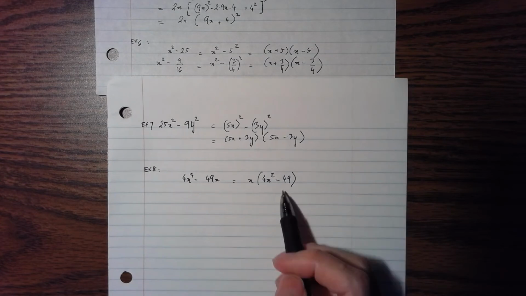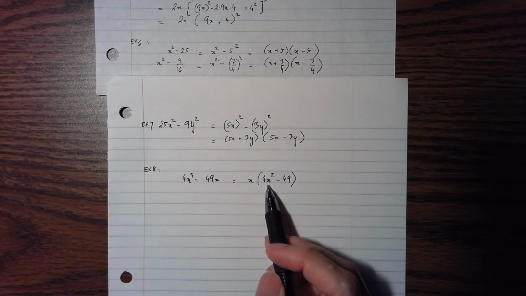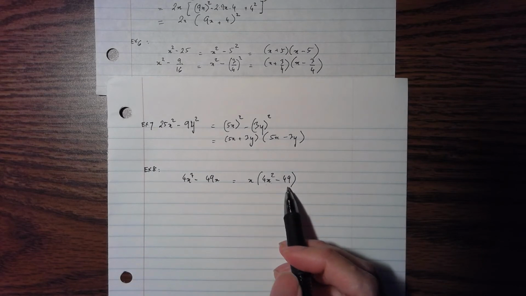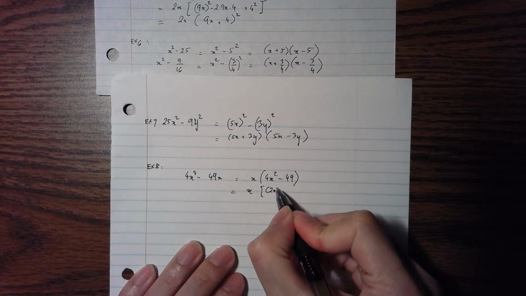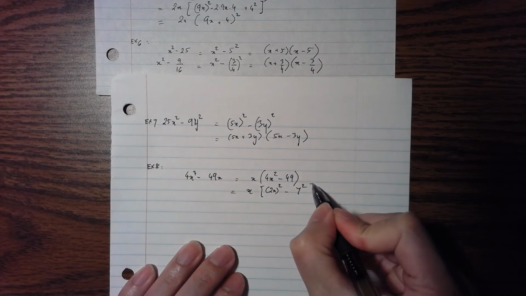And 4x squared minus 49. 4x squared we can convert into perfect square. 49 we can convert to the perfect square. So 4x squared is nothing but 2x totally squared, right? 49 is 7 squared.